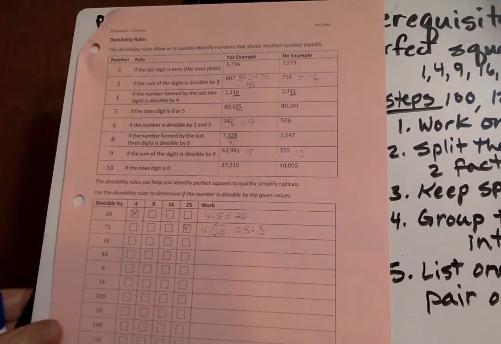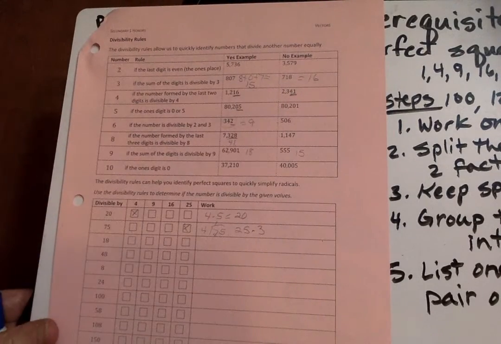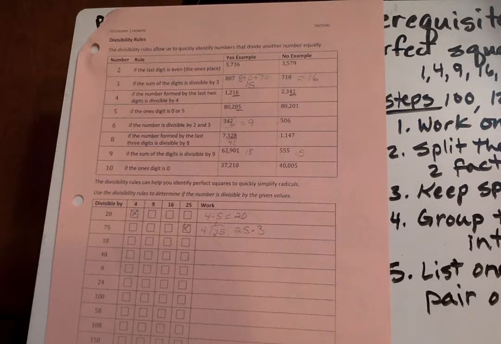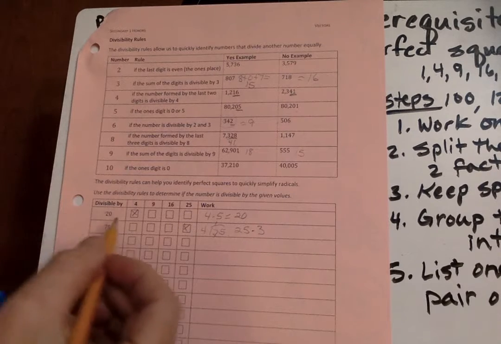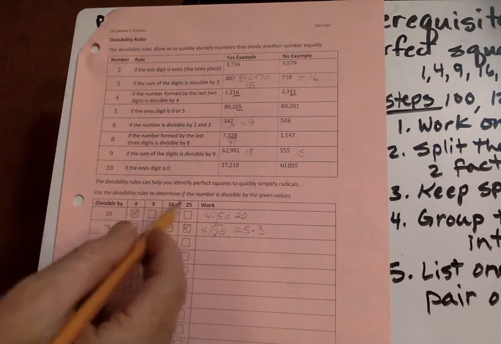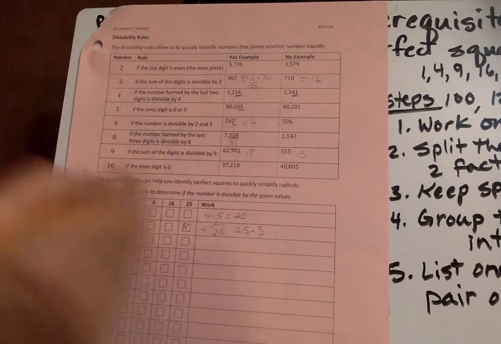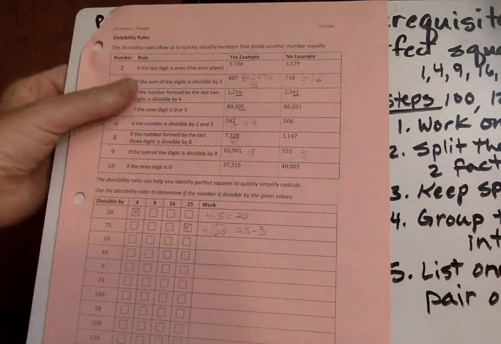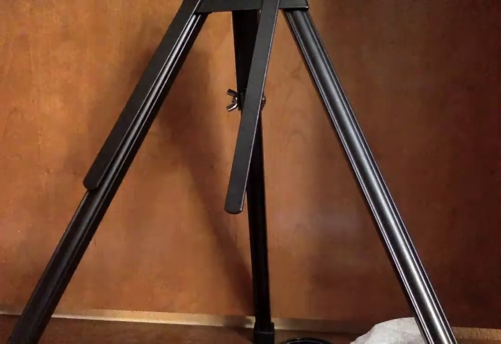Okay. So again, we could say 25 times 3. If you were doing a square root, you'd do some extra work, but use the divisibility rules to determine if the numbers work, okay. All right, so it just helps you to know that these numbers are divisible by some of these that are perfect squares, okay? Go ahead and finish that one. You can pause the video, and then we're going to go on to the next page.